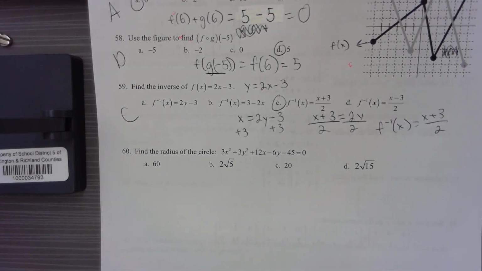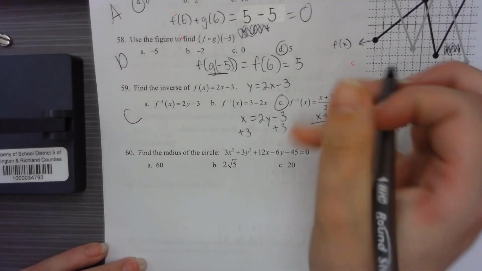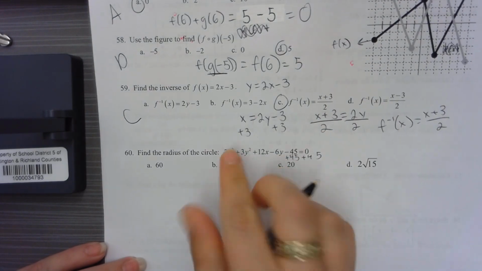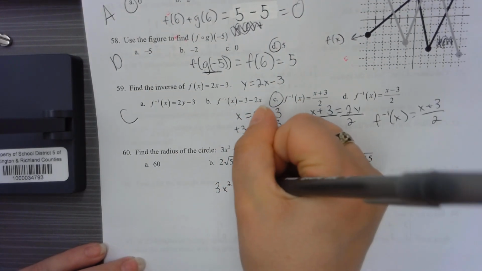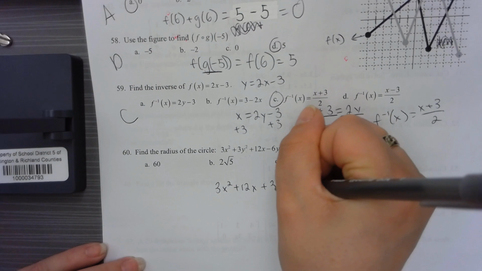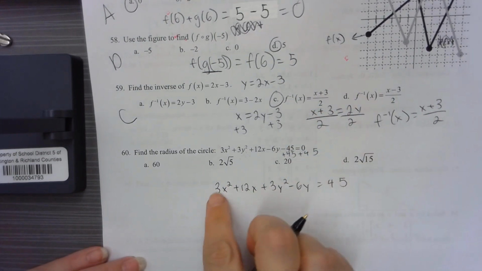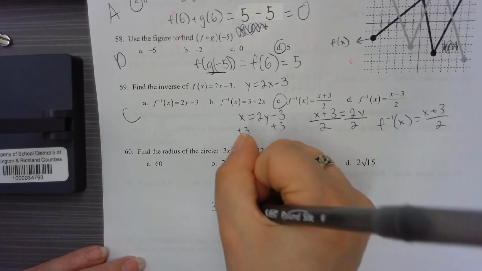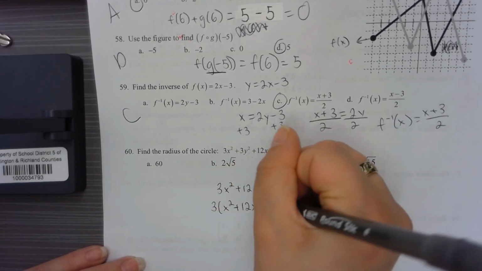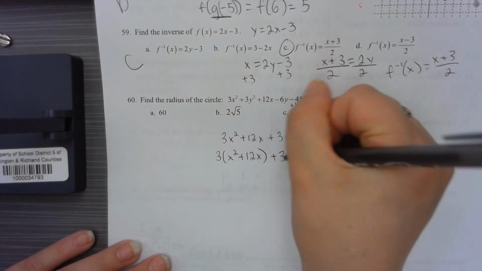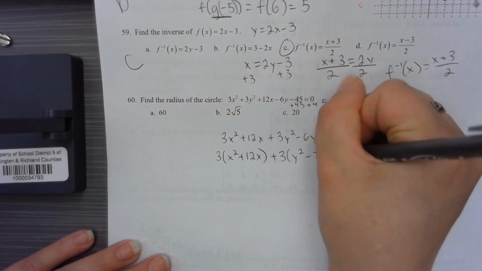So, last one, we want to find the radius of the circle. So I'm going to start by adding 45 to the other side, and then I'm going to rewrite. So I have 3x squared plus 12x plus 3y squared minus 6y equals 45. So I do want to factor out a 3 out of here, so this would be x squared plus 12x. I'll worry about that in a minute. And I also want to take out a 3 out of the y's.